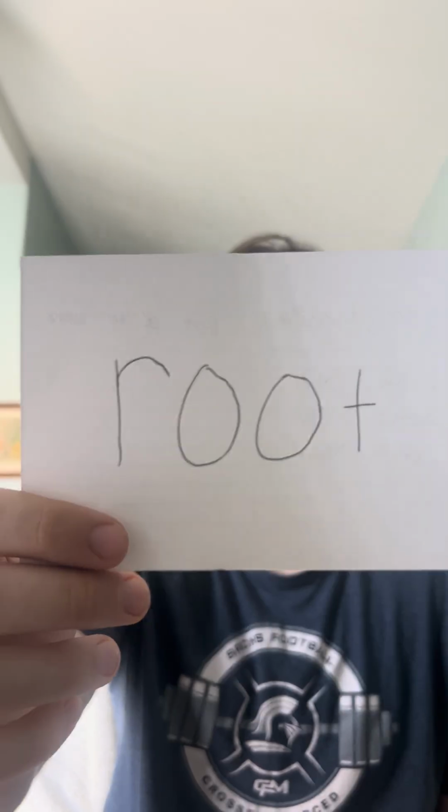The first one is the root, the core foundational part of the word. Leuk is white, that would be one. Leuk would be the root word. Dermat, think dermatologist. Dermat is the root word, that'd be skin. Cardiologist. Cardi would be heart, that's the root word.